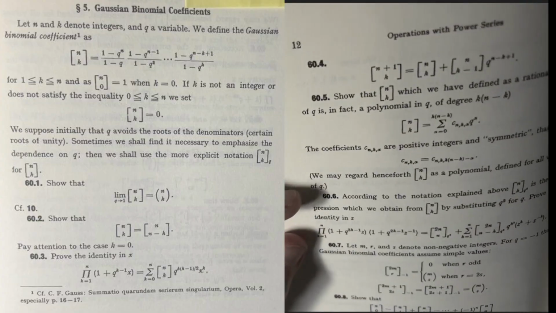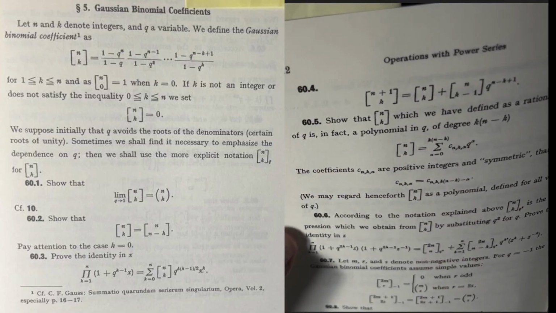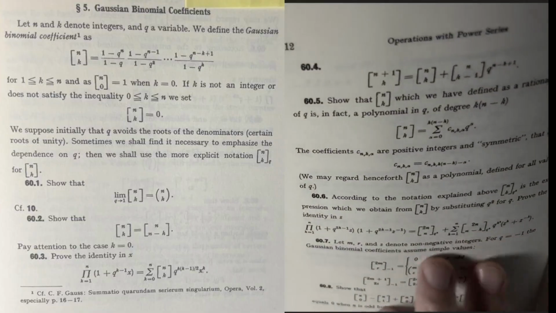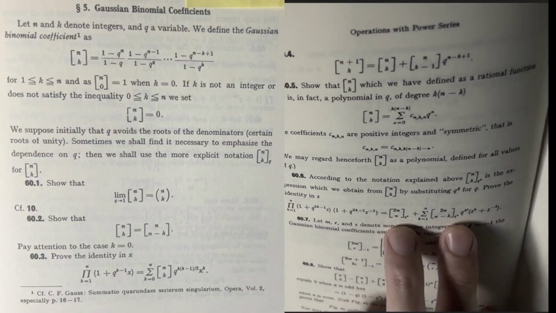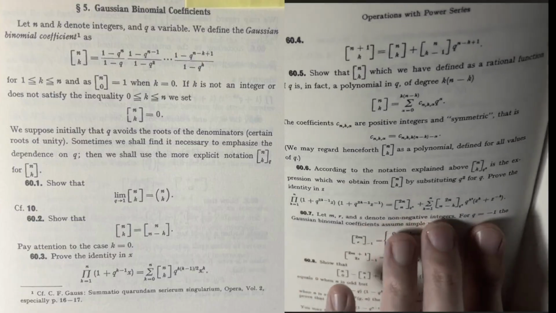And then 60.6, according to our notation with q squared, prove that this identity is true, where you have q squareds here. Oh no. This might be one that we already did.